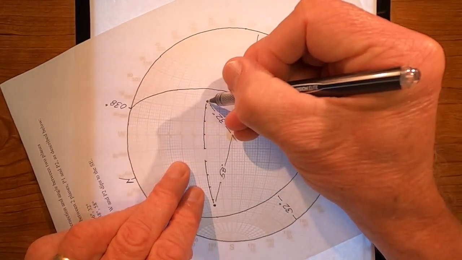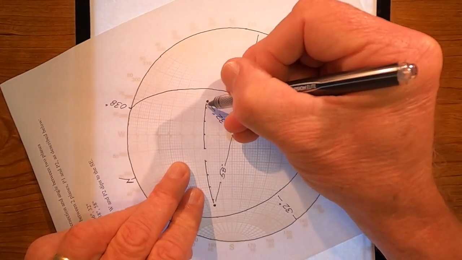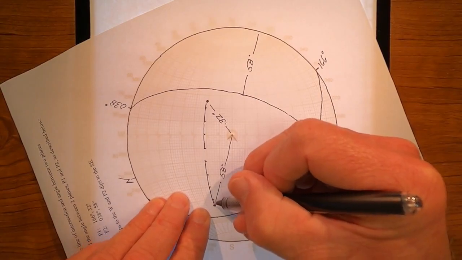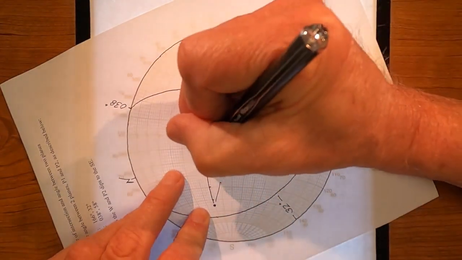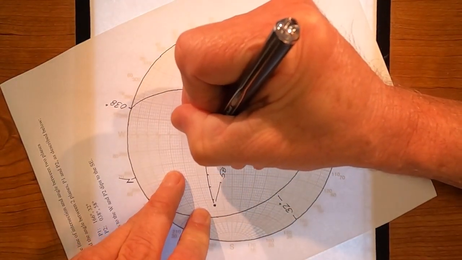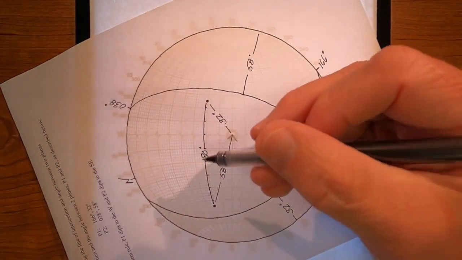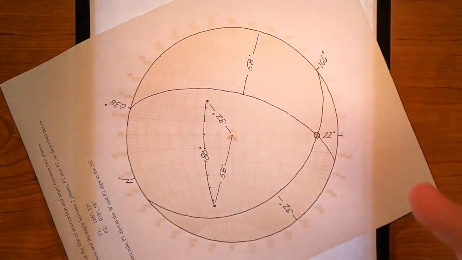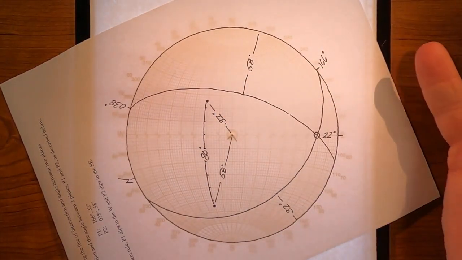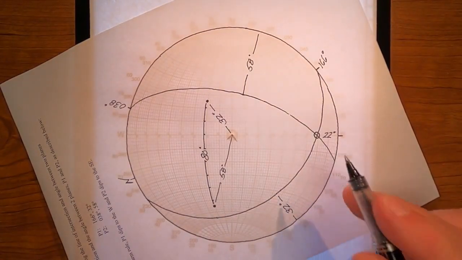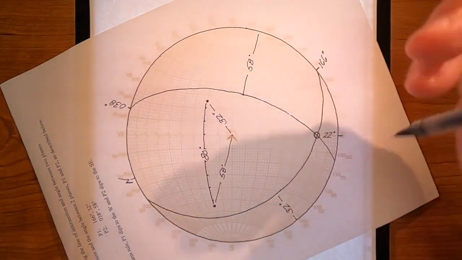I've got an extra 5 degrees there, 75, and conveniently an extra 5 degrees here, so that is an 80 degree angle. 80 degrees. And that is, in fact, the angle between these two planes. The plunge is 22 degrees. The angle between the two planes is 80 degrees.